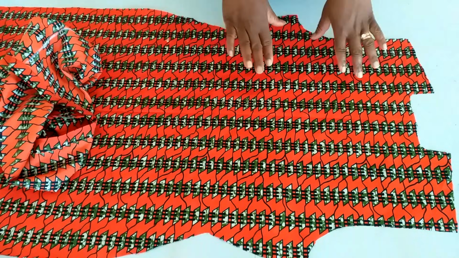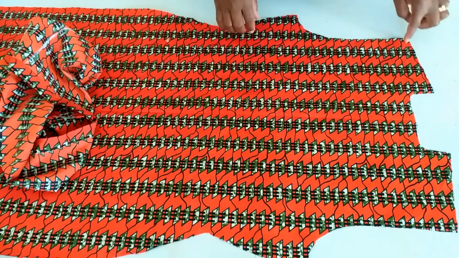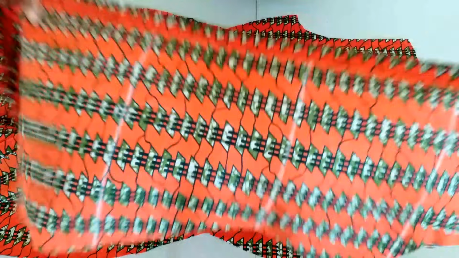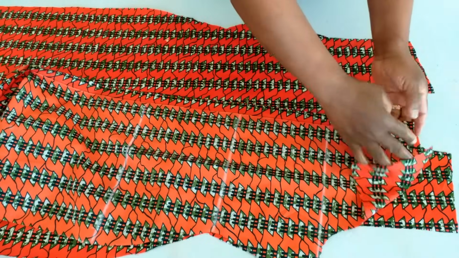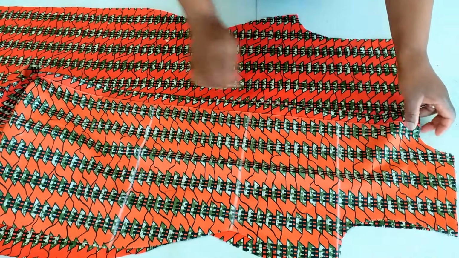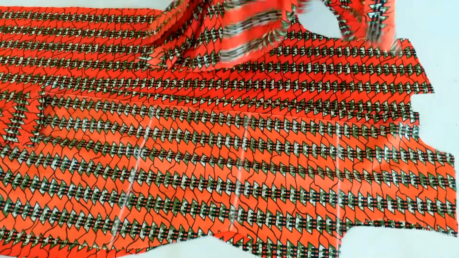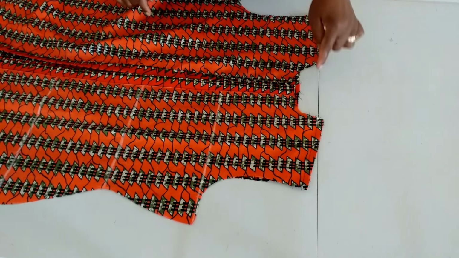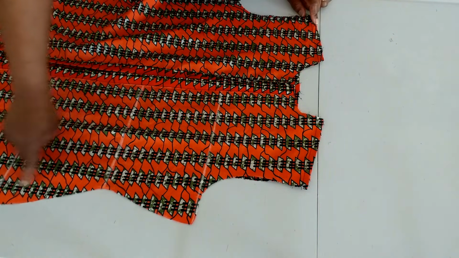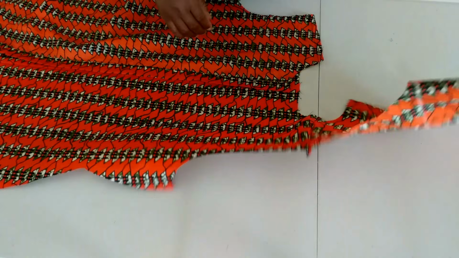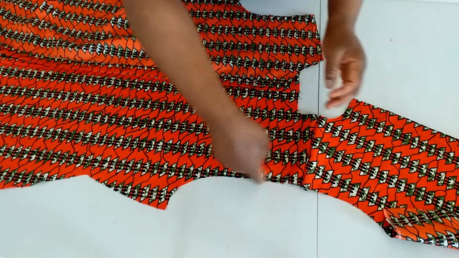What I'll do next is to join the front and the back together at the shoulder line. This is right side of the fabric. Right side together. I'll join it with half-inch seam allowance. I'll do the same on this side. I've stitched it. What I'll do next is to shape the side. If you want, you can fix your sleeve first.